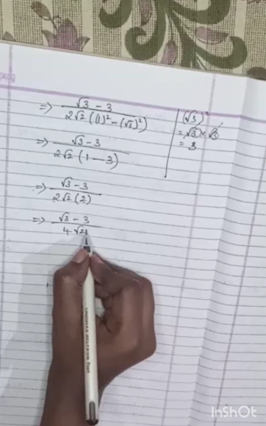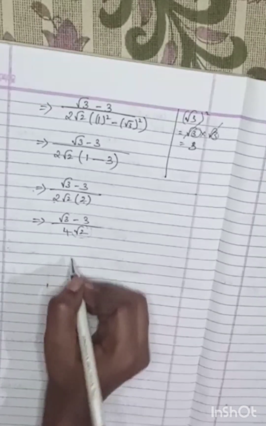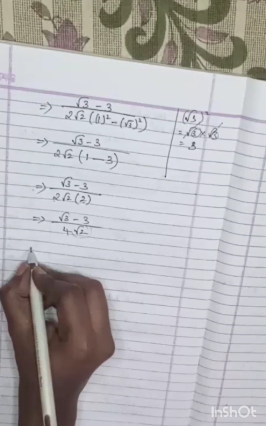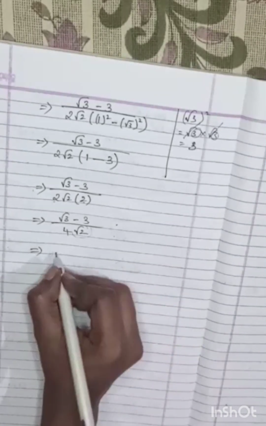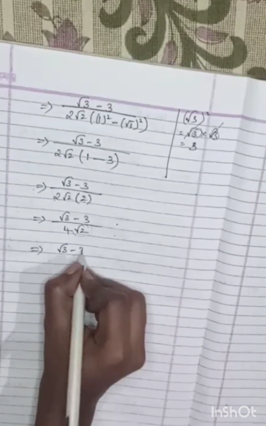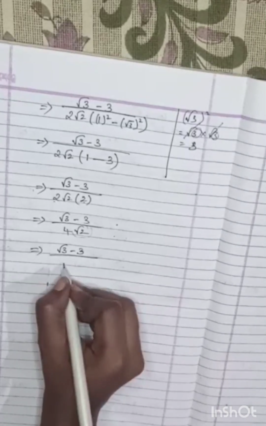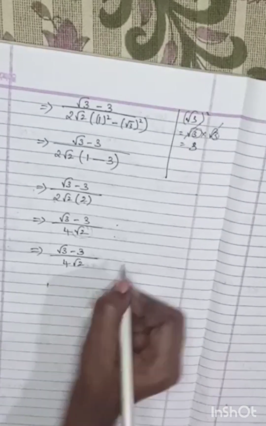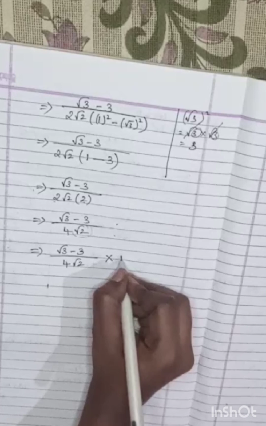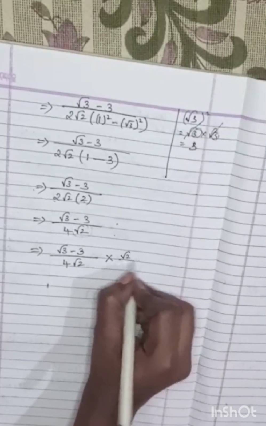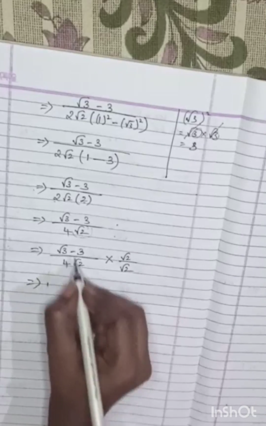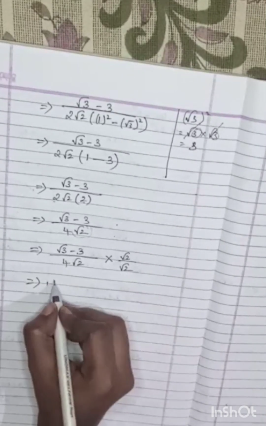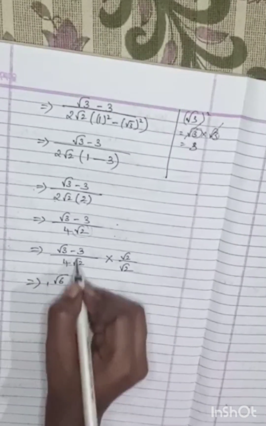Next, since I don't want a root in the denominator place, I will multiply root 2 with the numerator and denominator also. So let me do that step. I am multiplying the numerator with root 2, even the denominator with root 2. Now root 3 into root 2 is root 6.